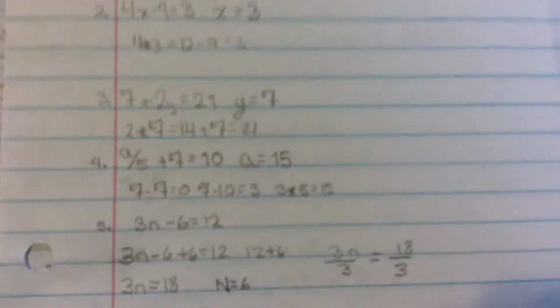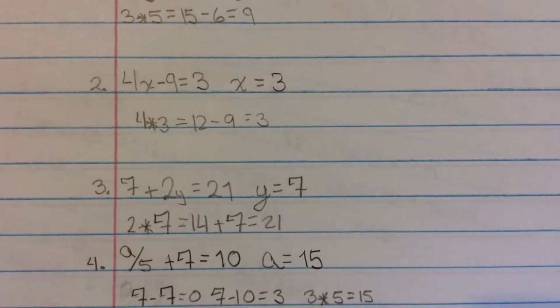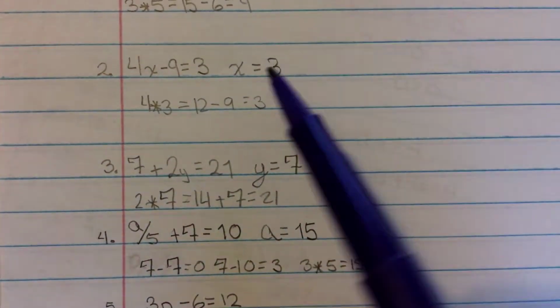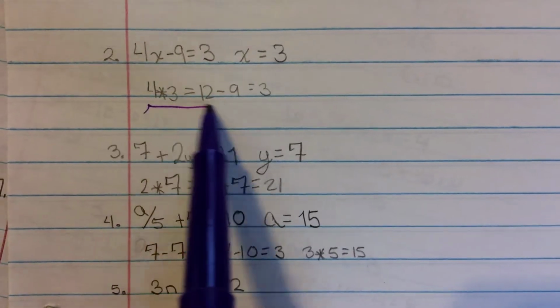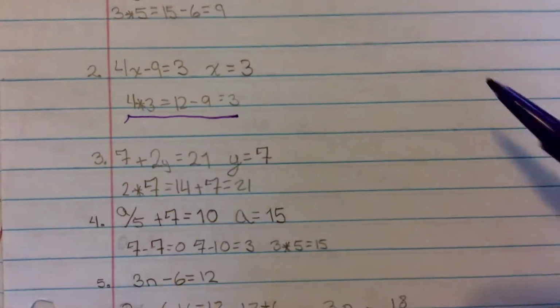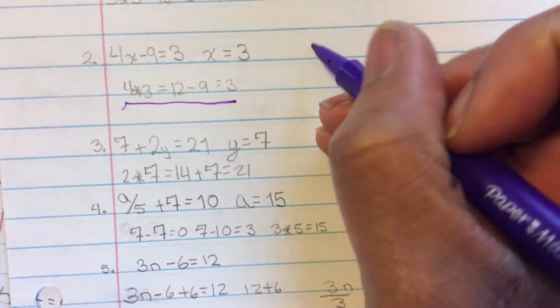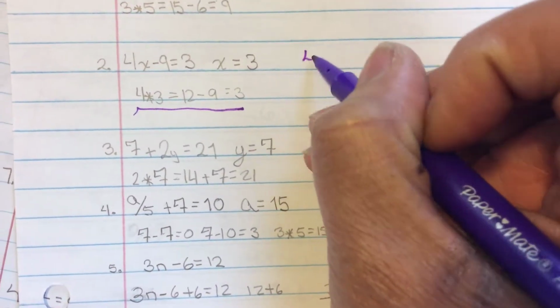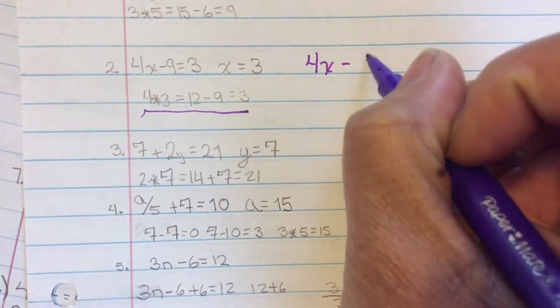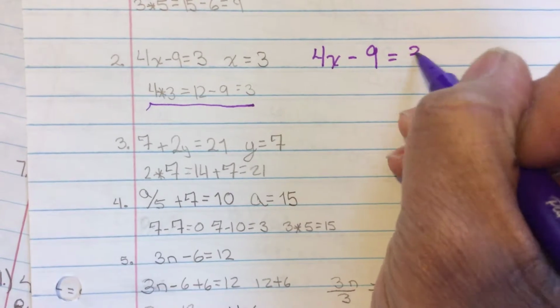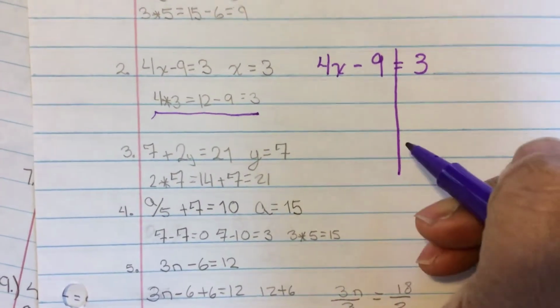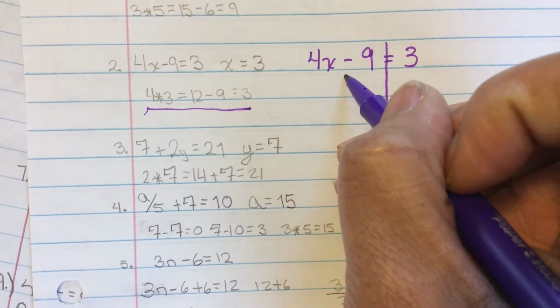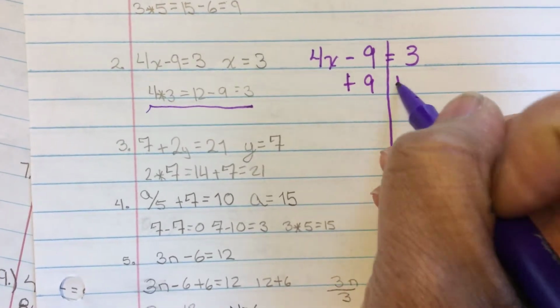All right, let's look at this. I don't know what this stuff is right here. This is what your work should look like. The equation is 4x minus 9 equals 3. The first thing we're going to do is add 9 on both sides.